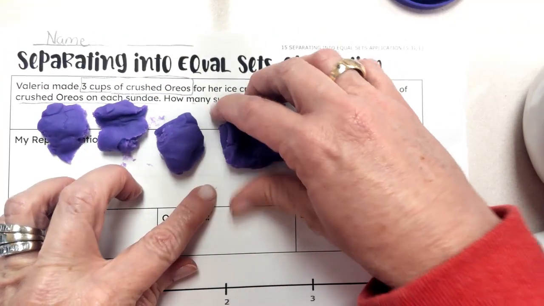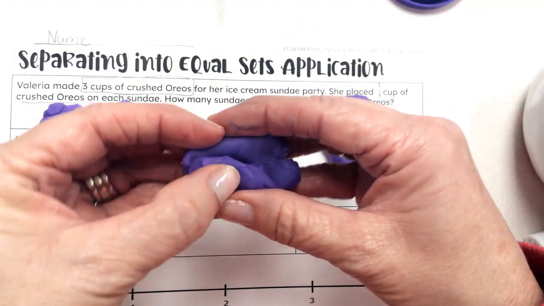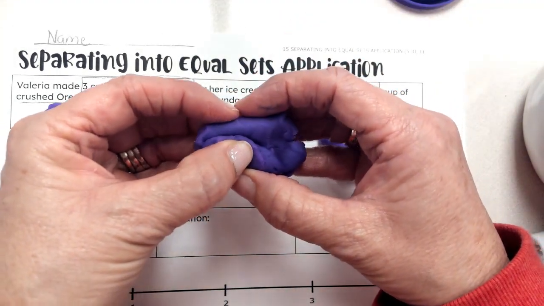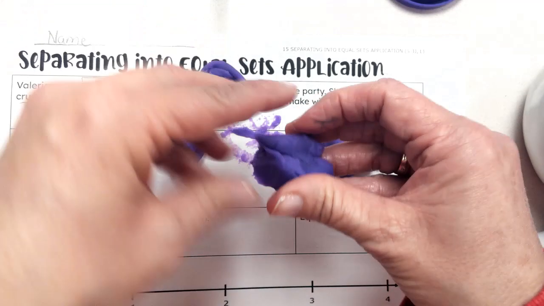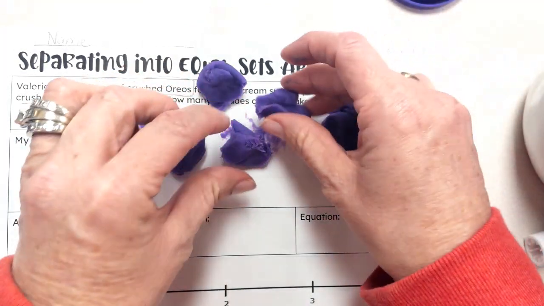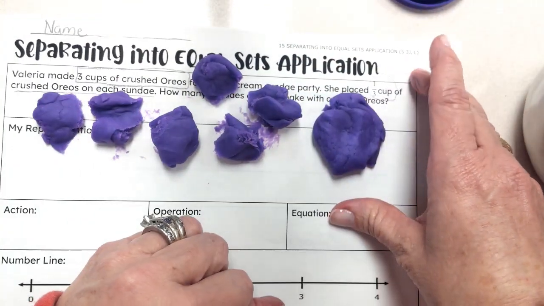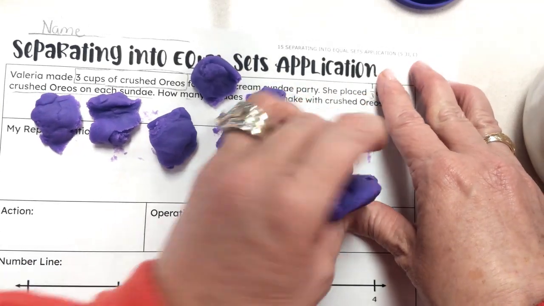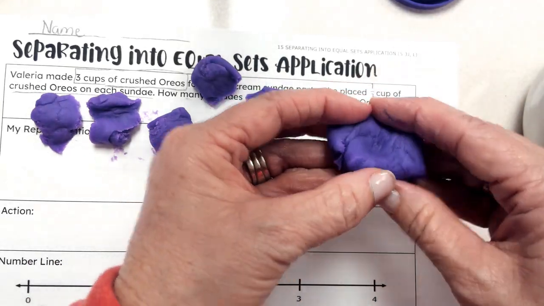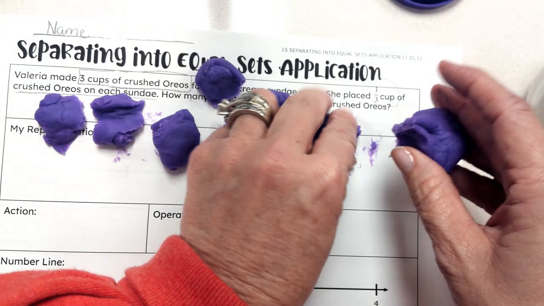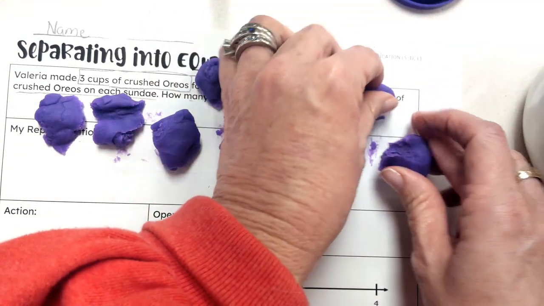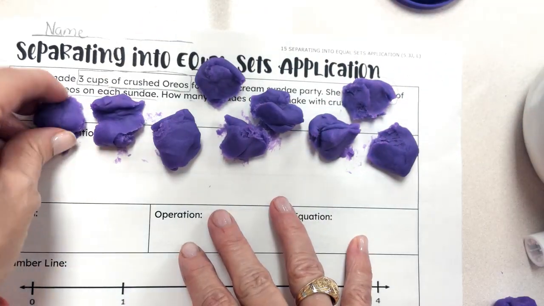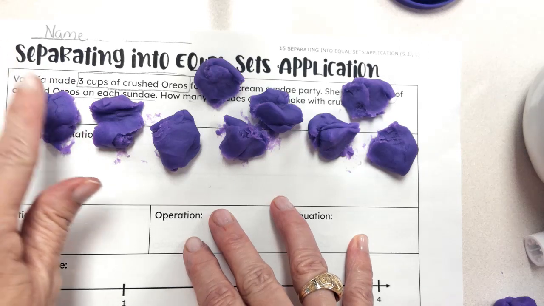I'm going to take my next cup and partition it into 3 equal servings. So there's 1/3, 2/3, 3/3. And I'm going to take my 3rd cup and partition it into 3 equal servings: 1/3, 2/3, 3/3.